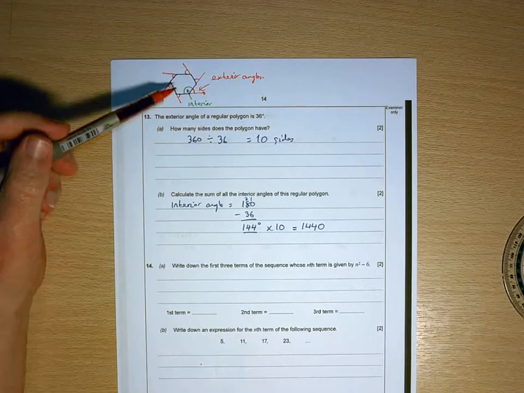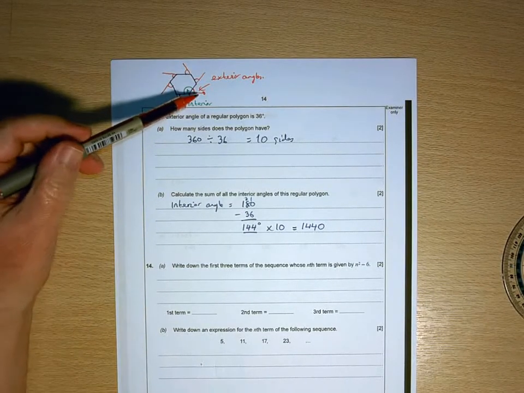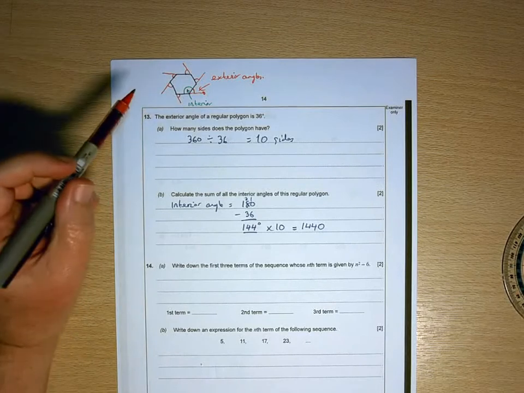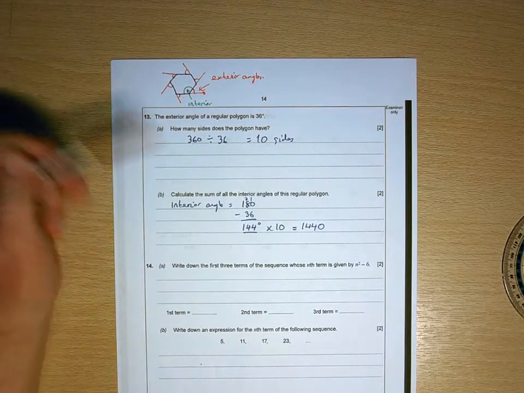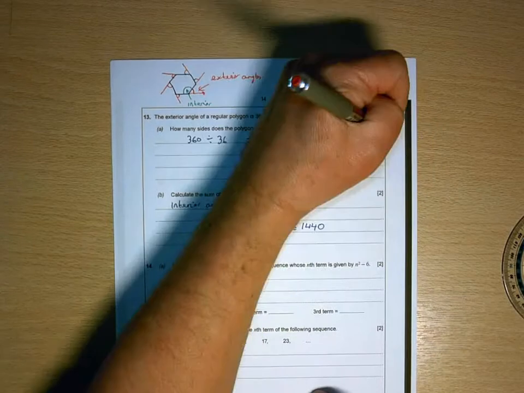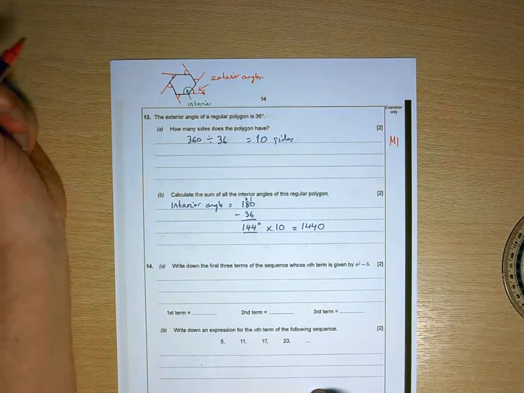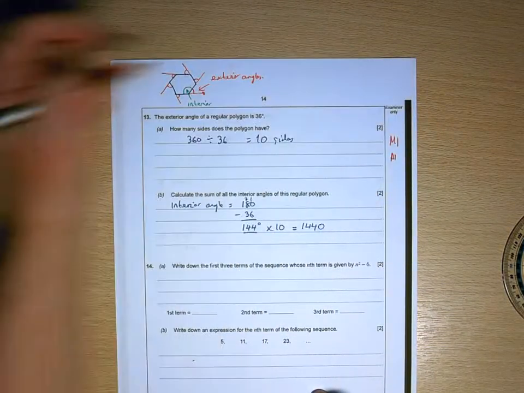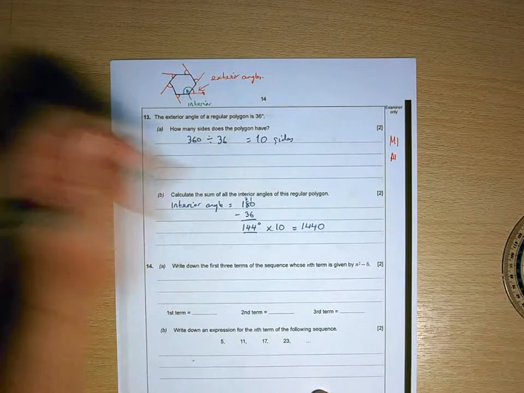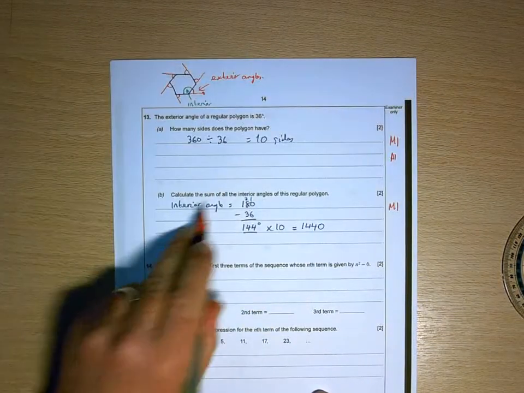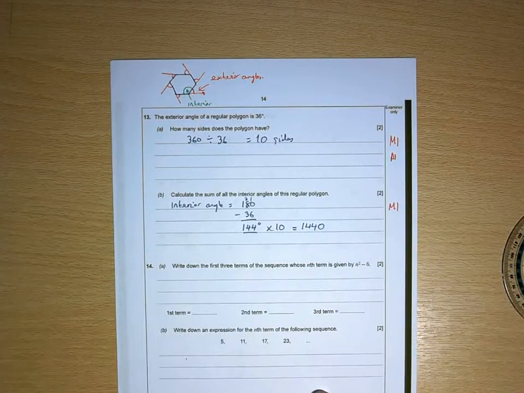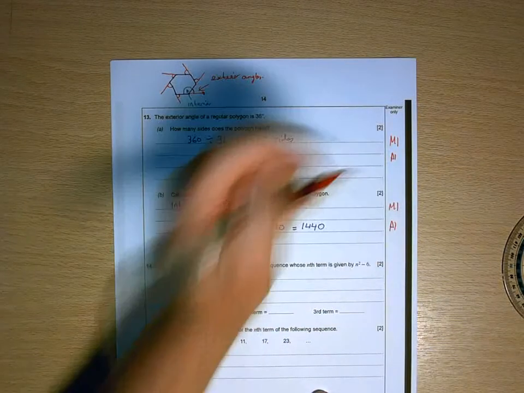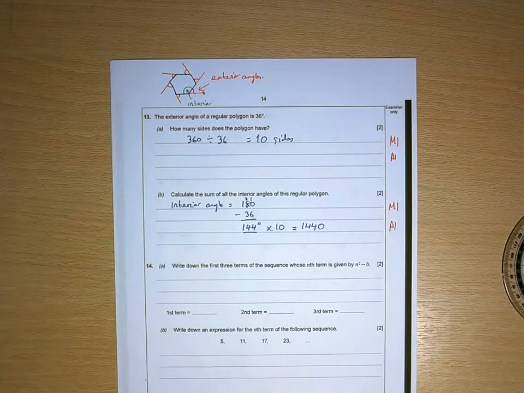So long as you know what part of the polygon an interior and exterior angle are, that's quite straightforward. Method mark, 360 divided by 36. Answer mark, 10. Method mark, finding one interior angle. Answer mark, multiplying it by 10.